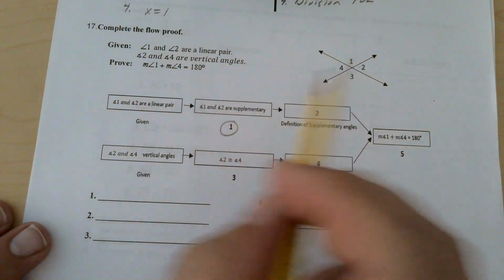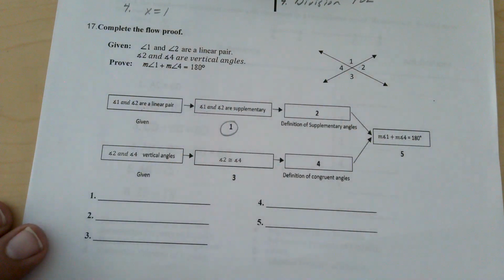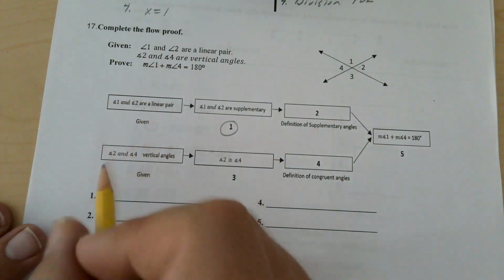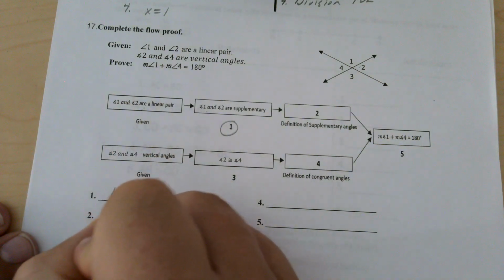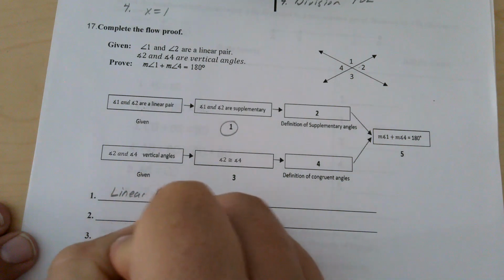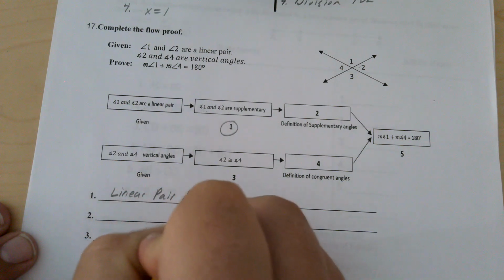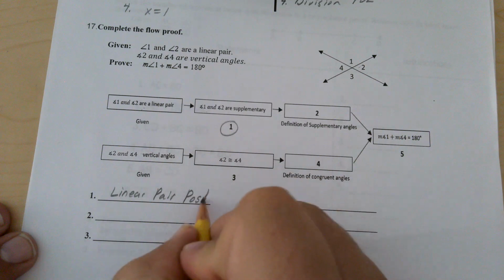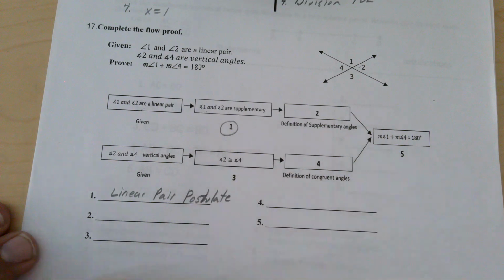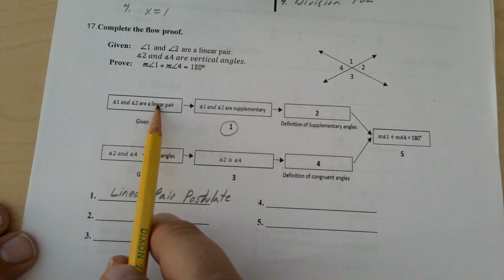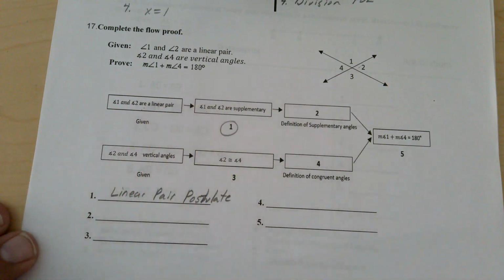And the reason we can say that is there's a postulate that says that. Okay, we were able to show that in our notes that we have the linear pair postulate. Okay, we know that if they are a linear pair, then they have to be supplementary.